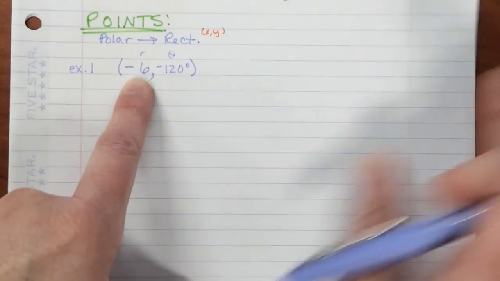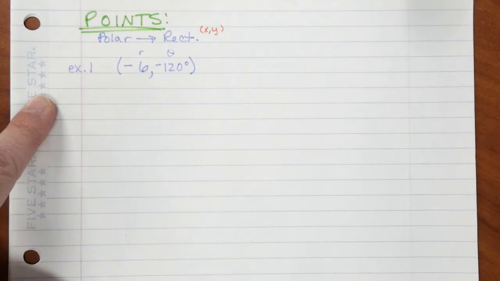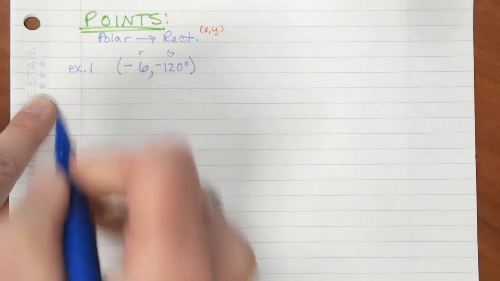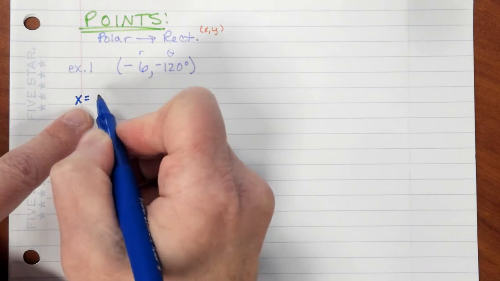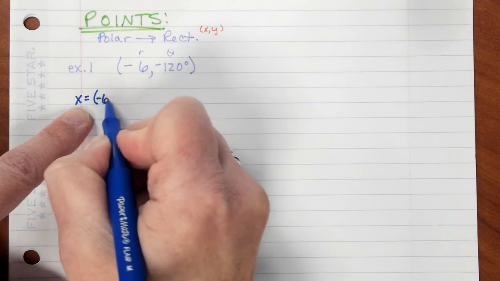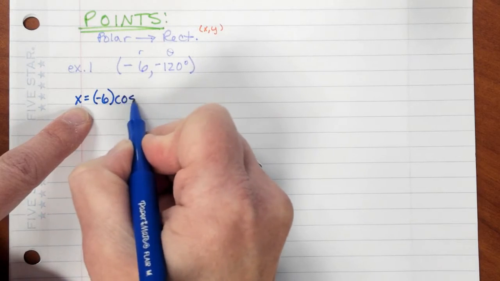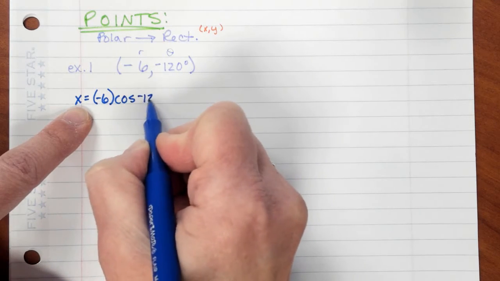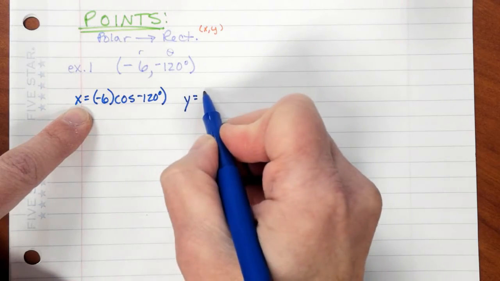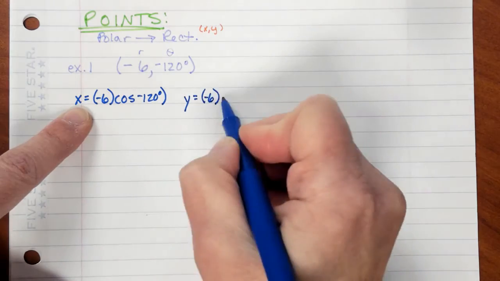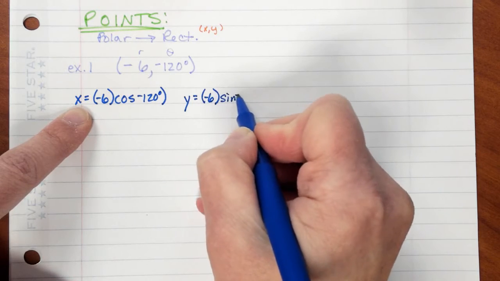So here we go. x equals the r, which is my -6, times cosine of my -120. My y equals my -6 times the sine of -120.